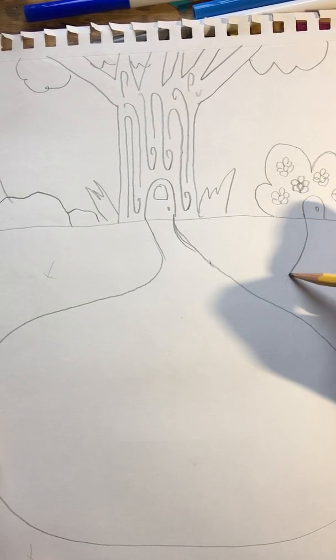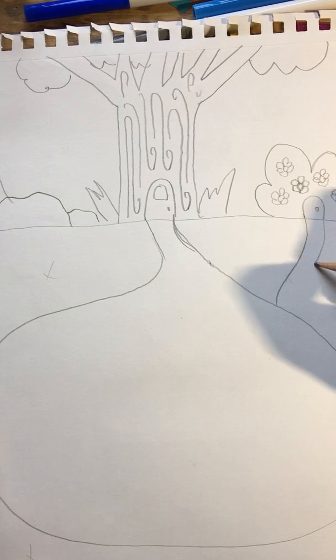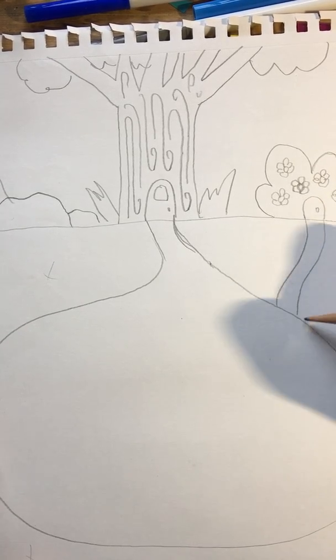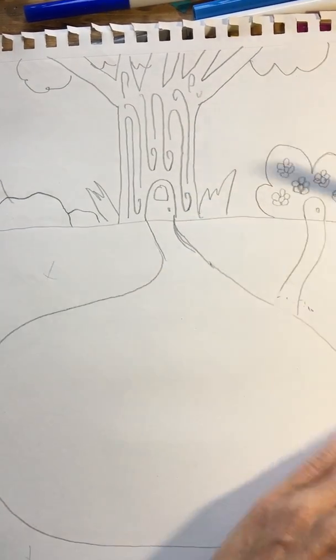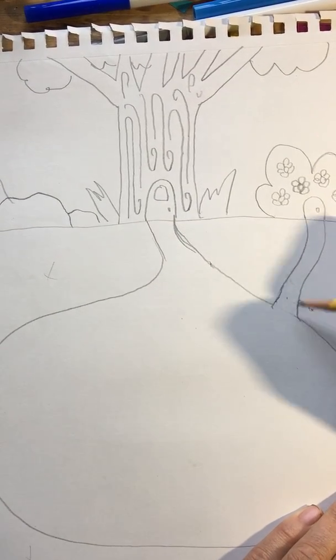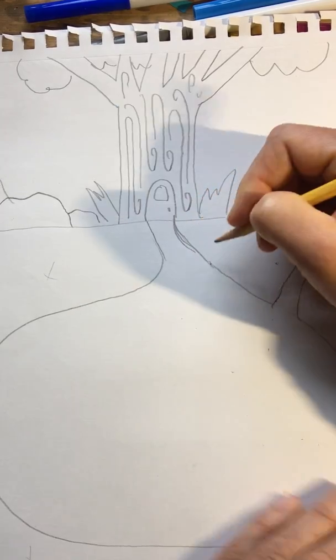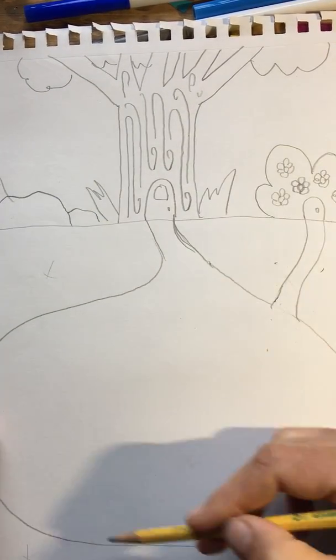I'm going to add another tunnel here to help divide up some more of this negative space. I'm going to take my eraser and just erase that line. All right. And then I can start by adding details.